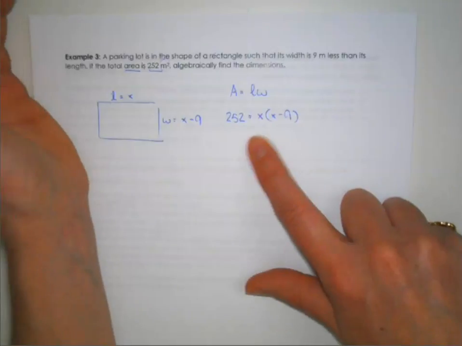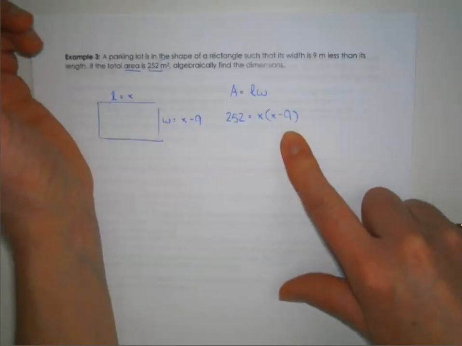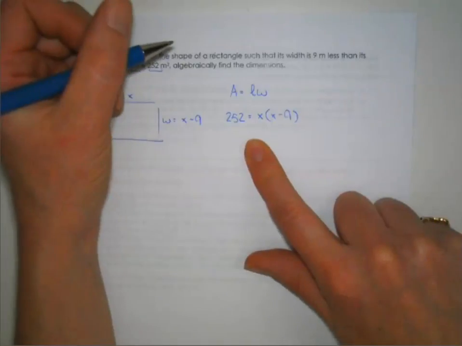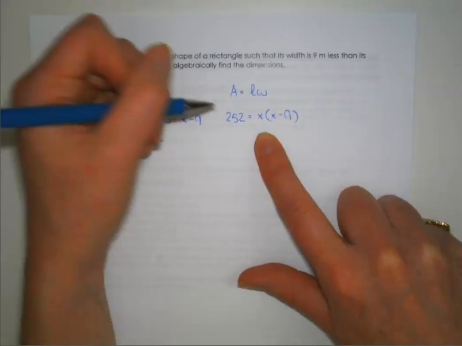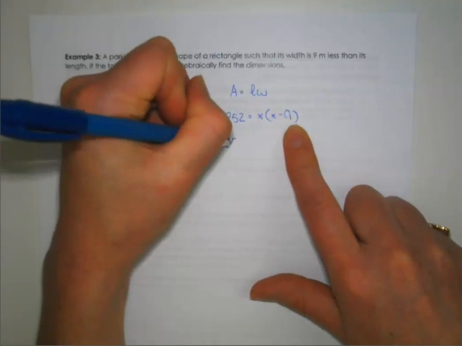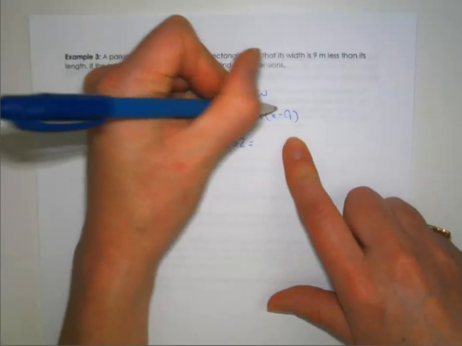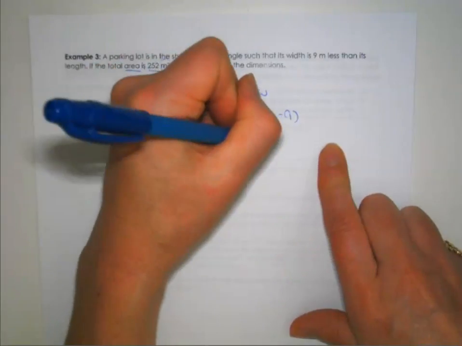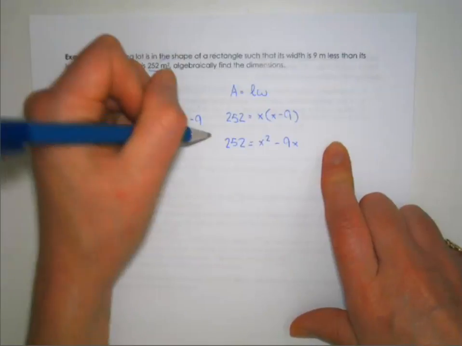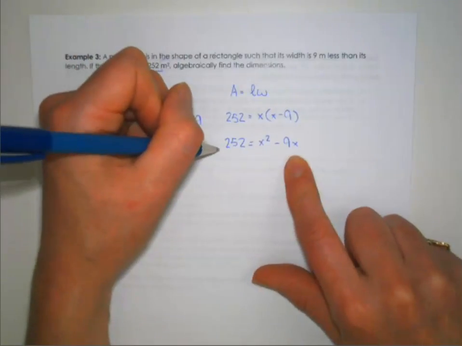So now we have the beginnings of an equation, right? What I would do next is I would expand out this statement here on this side and try and simplify it. So 252 is equal to x times x is x squared, and x times negative 9 is minus 9x. So now I have this set up.